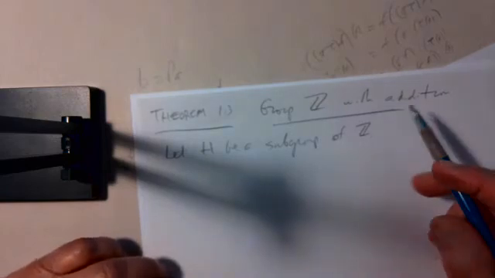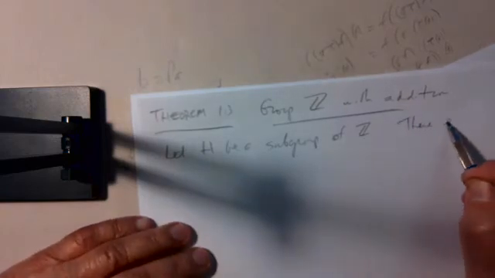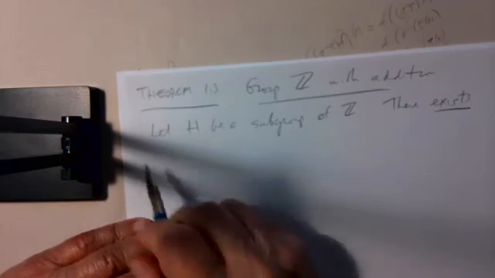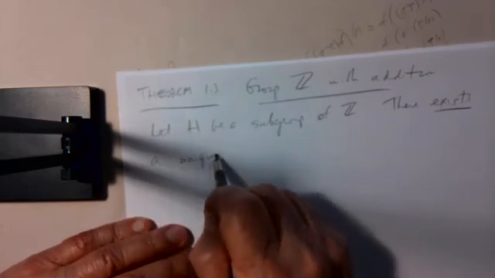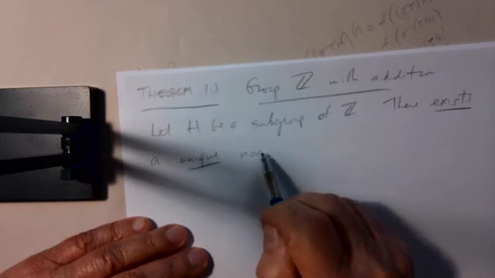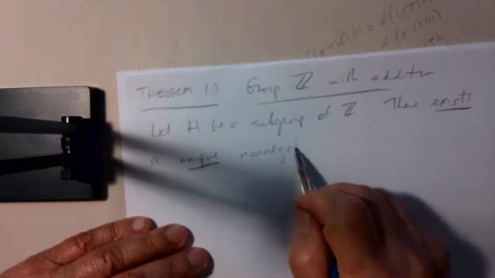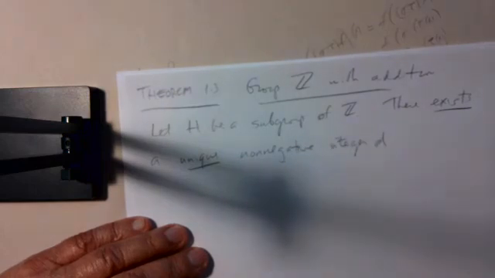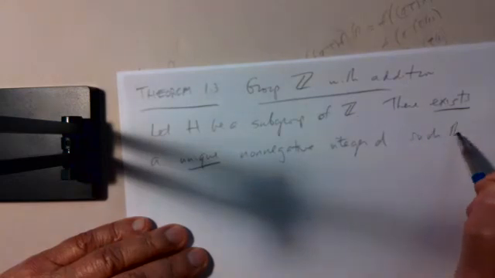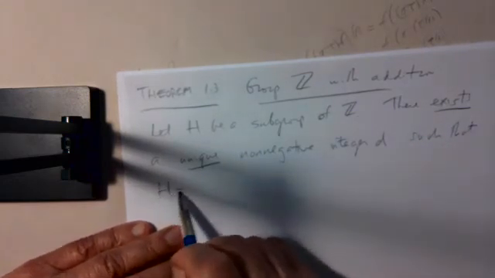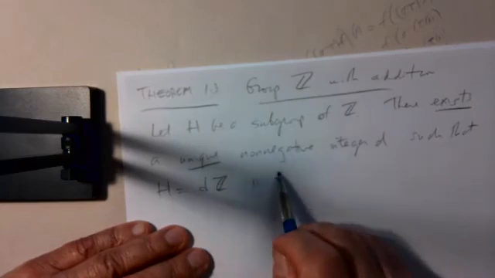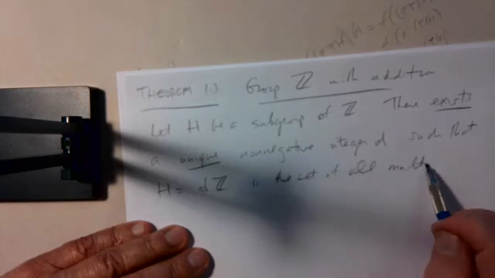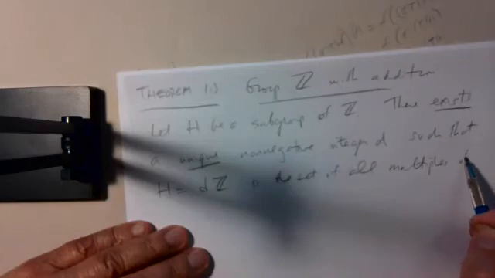And the theorem says the following: there exists, so there's an existence part of this, a unique non-negative, that means 0 or positive, D such that H is DZ, the set of all multiples of D.